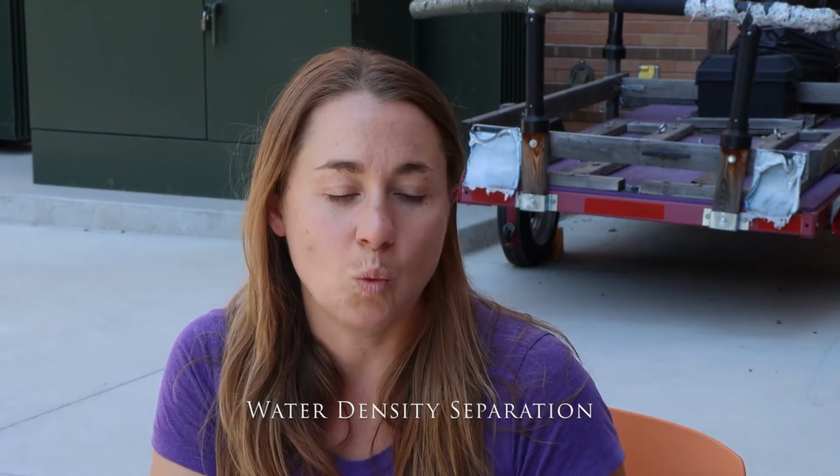So I'm going to use the same process of panning in order to try to separate out the zircon from the rest of my minerals, and then I can take all of those heavies and go through a number of other separation steps to get just zircon at the very end. There's a couple other steps that I'll do following my water density separation, which is what we're doing.